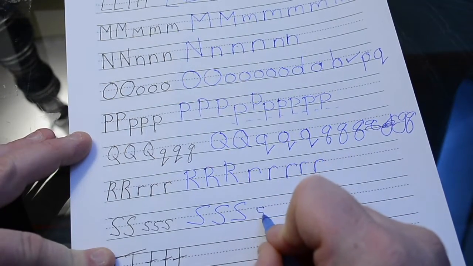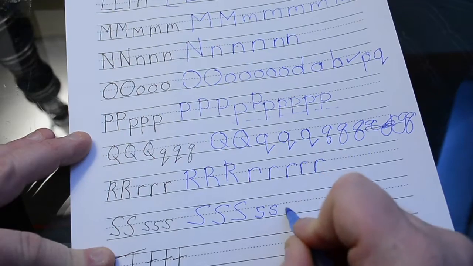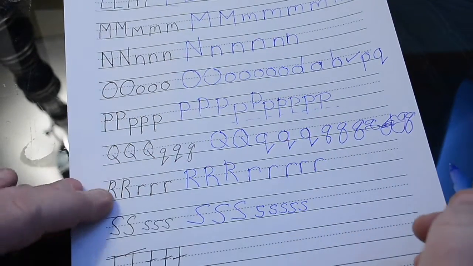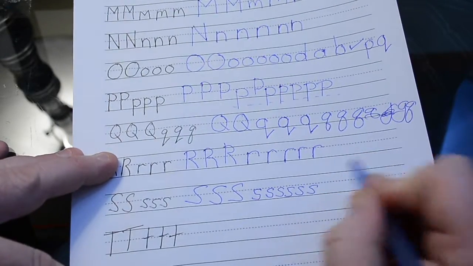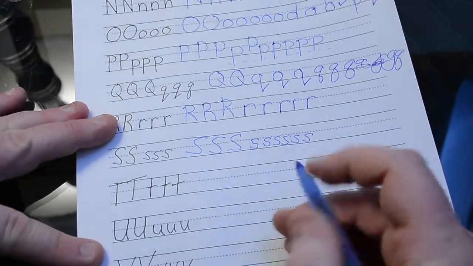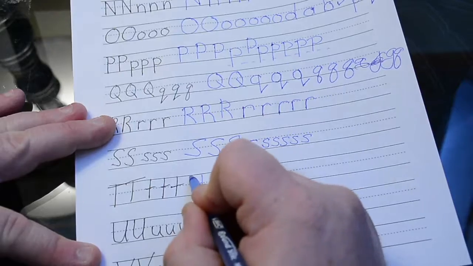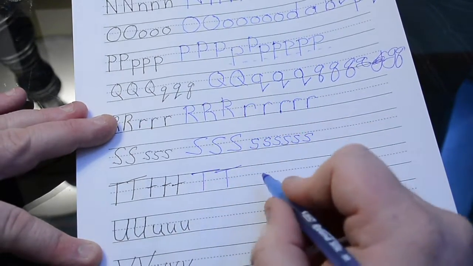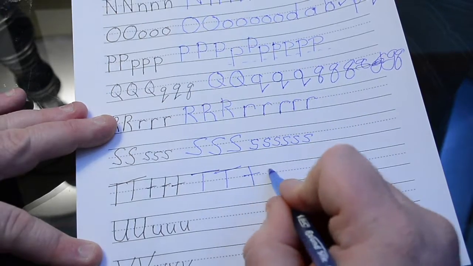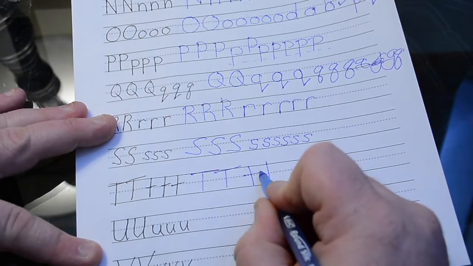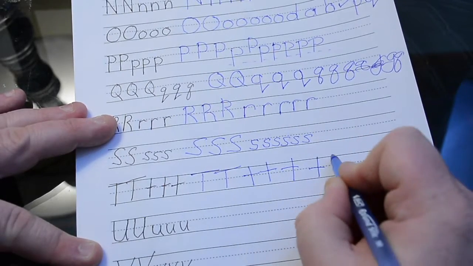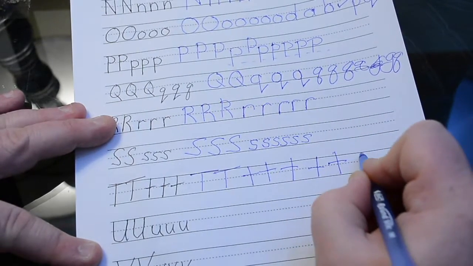It's exactly the same except for within the confines of the smaller section for the S. So it's just like a snake. T. So a T, capital T goes like this. A small t goes like this. Straight line, across in the middle. T. Like a cross.